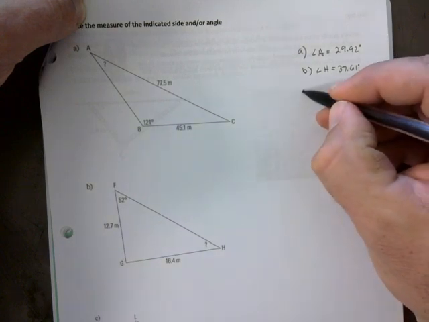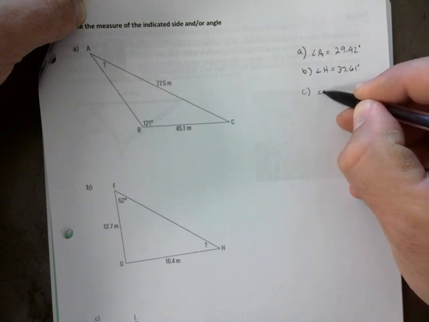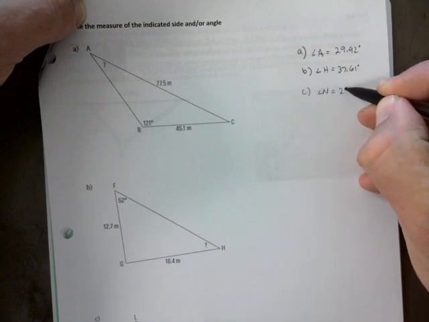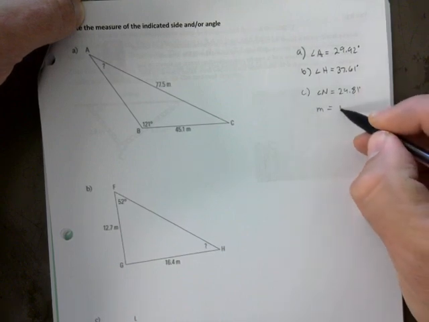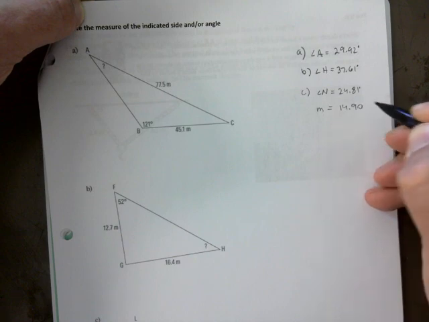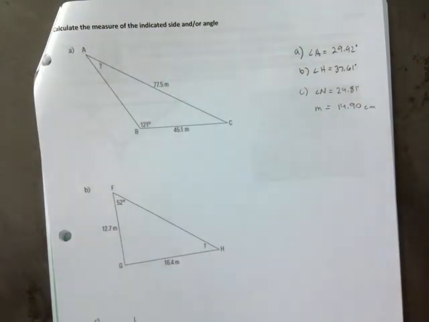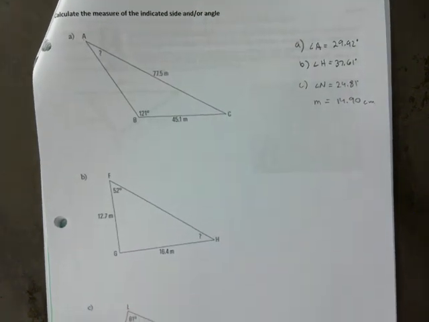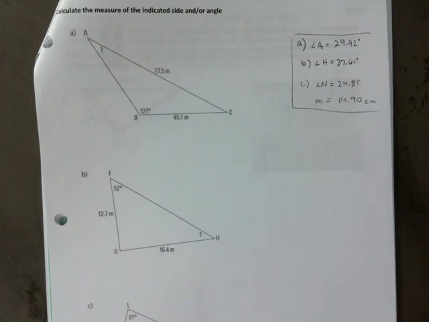And for C, angle N is 24.81. And side M, which they're also asking you for, is 14.90. You're going to have to be a bit conservative with the amount of space you take up. But these are the answers to this page, right?